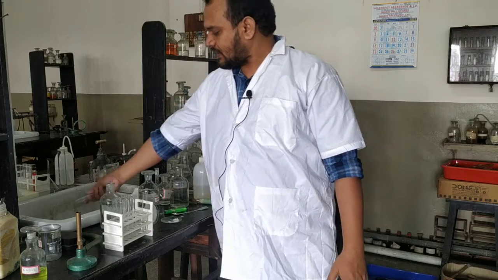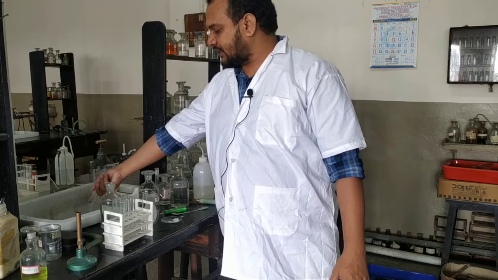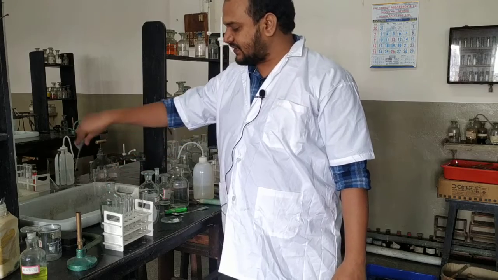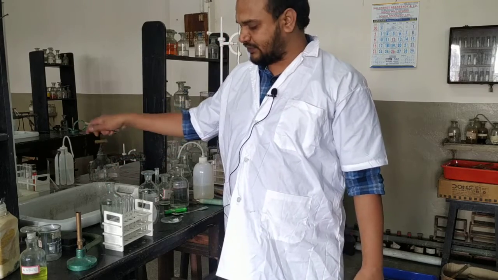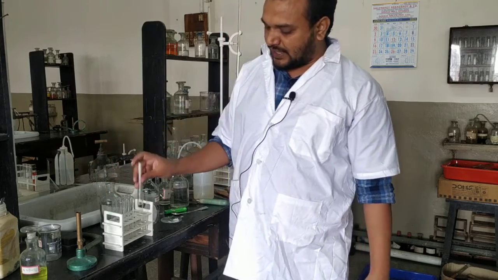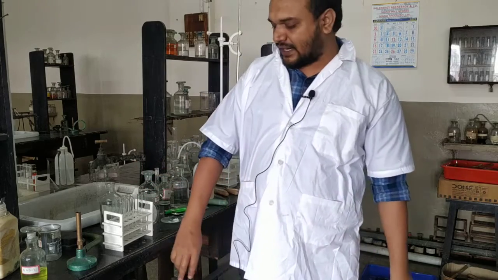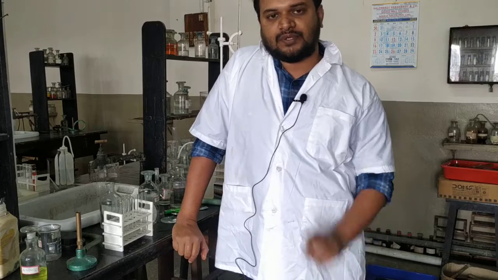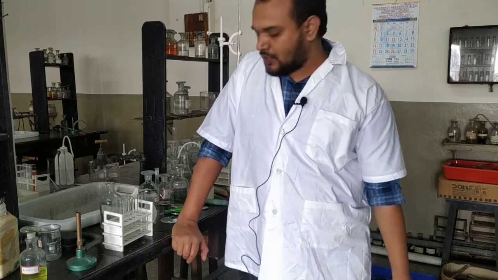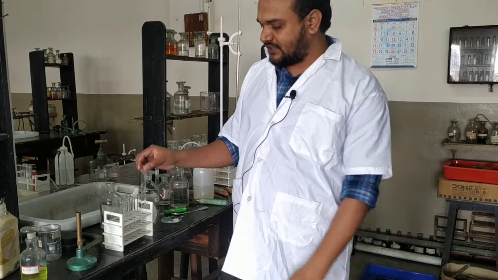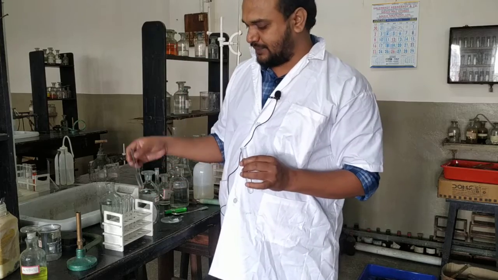Now, the standard procedure for formal group analysis is to continue with the same solution. But that is actually required when at least 2 cations are there. According to the ISC guideline, according to your question paper, there will be only 1 cation. So we will start with a fresh original solution for group 3.